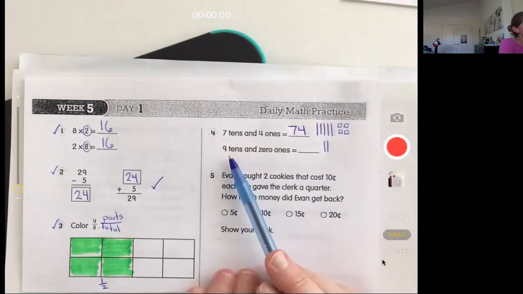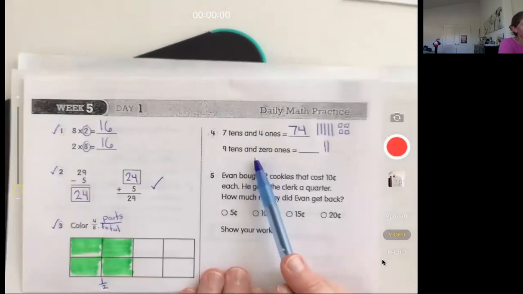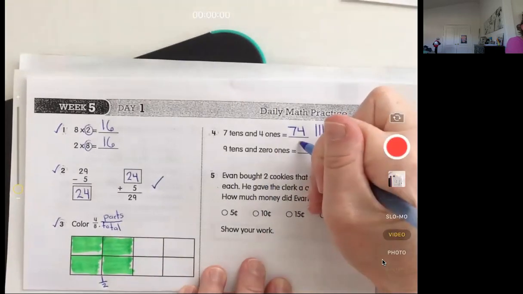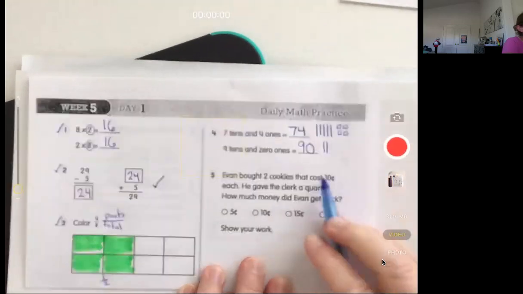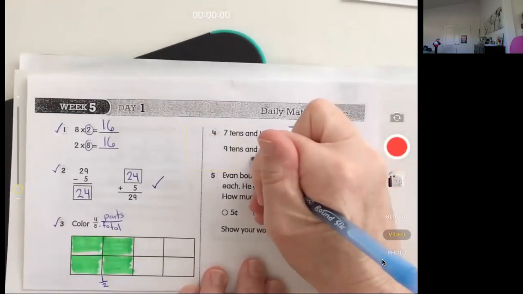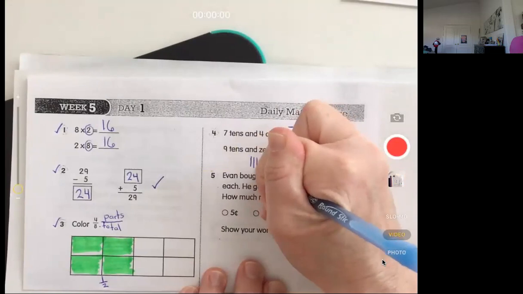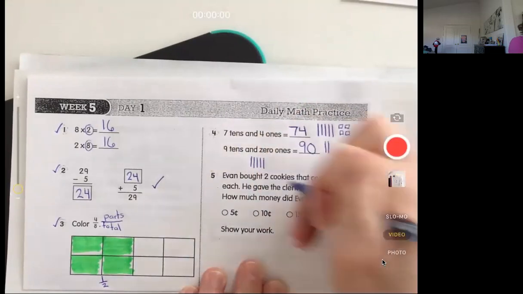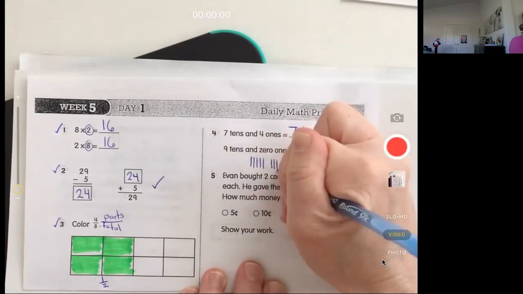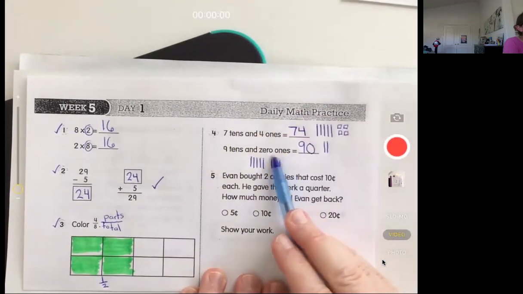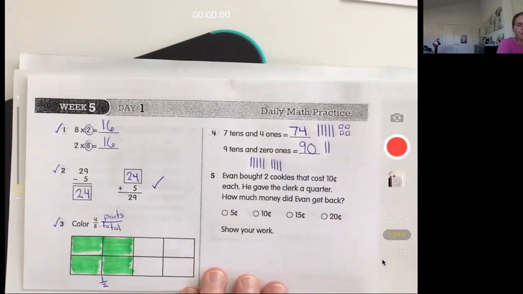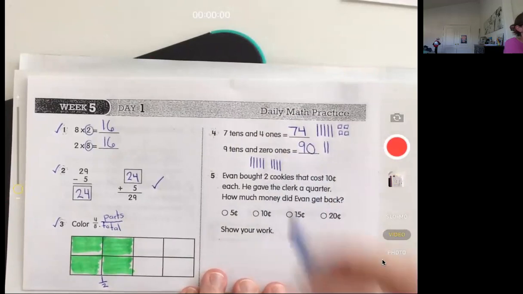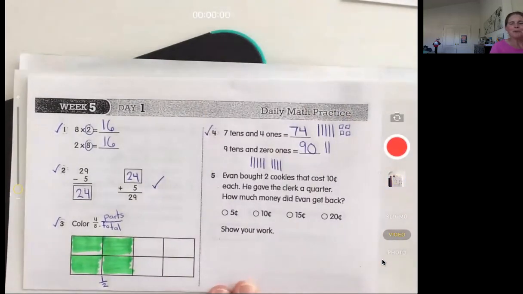Okay, same with this one. If I have 9 tens and 0 ones, well, let's put a 9 in the tens place and a 0 in the ones place. And again, if I'm thinking of base 10, 1, 2, 3, 4, 5, 6, 7, 8, 9, and I had 0 ones. So that means I'm not drawing any ones cubes. So this would be my picture. It equals 90. Okay, give yourself a mark for number 4.